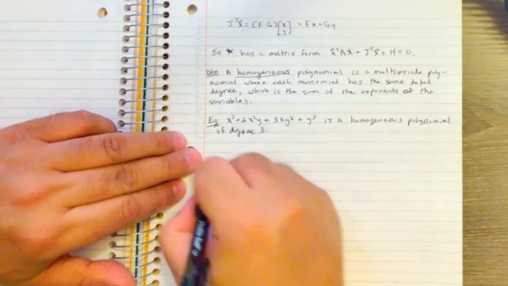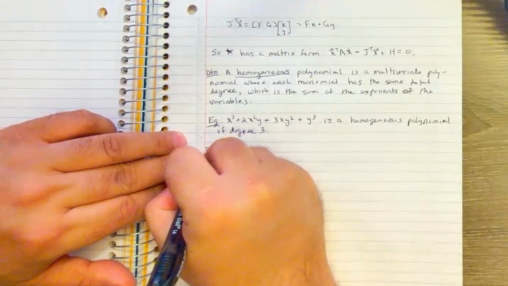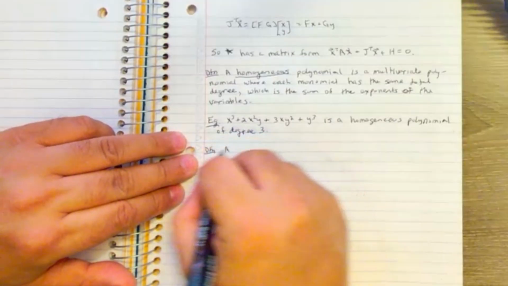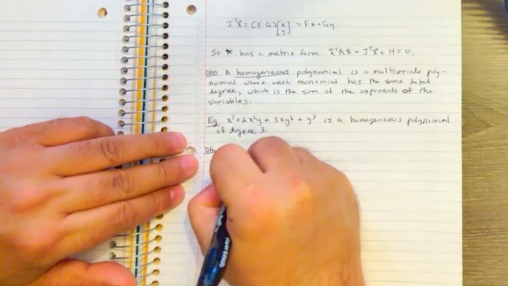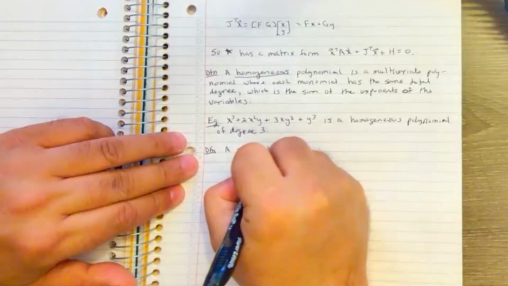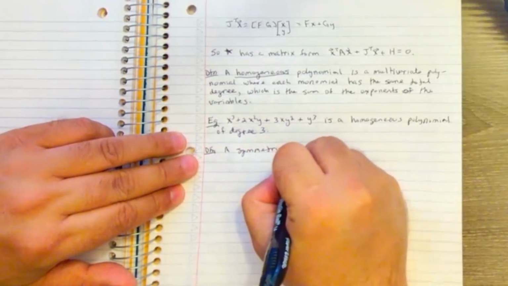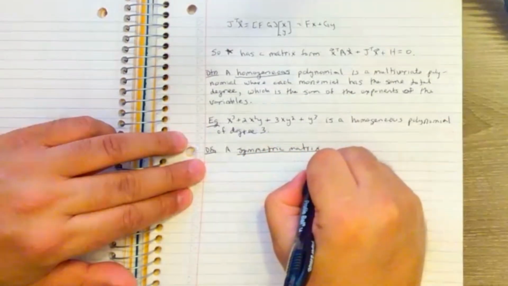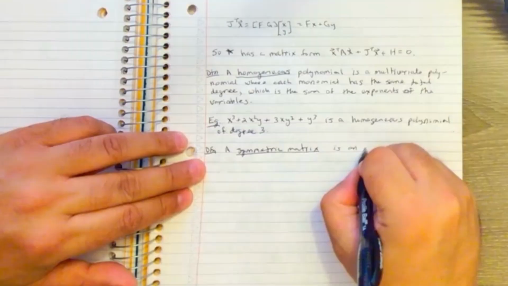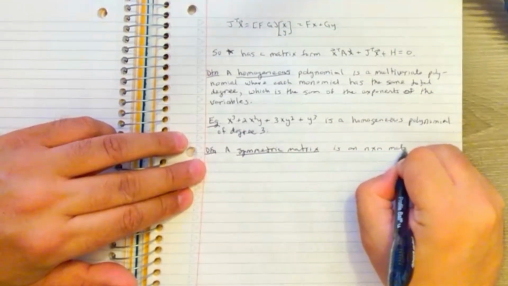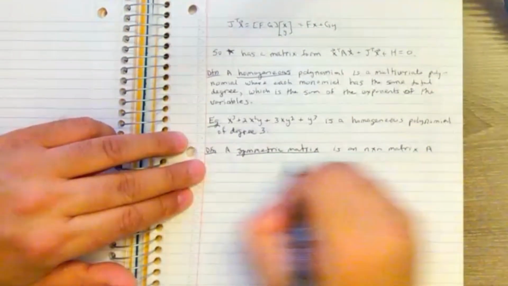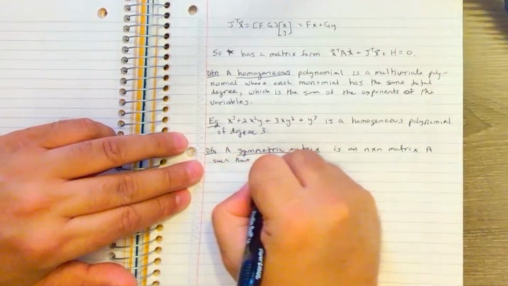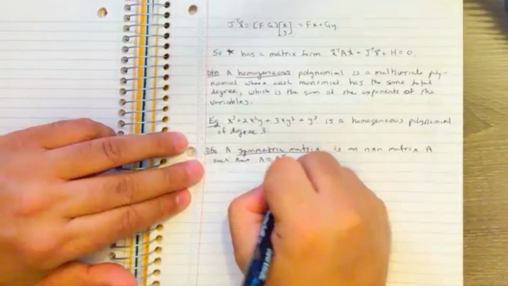All right, so now we can define a quadratic form. Nope, one more definition. A symmetric matrix is an n by n matrix, which we'll call A, such that A is equal to its transpose.